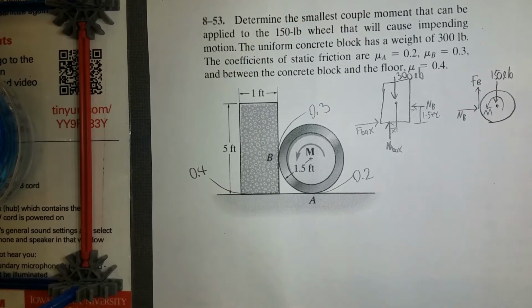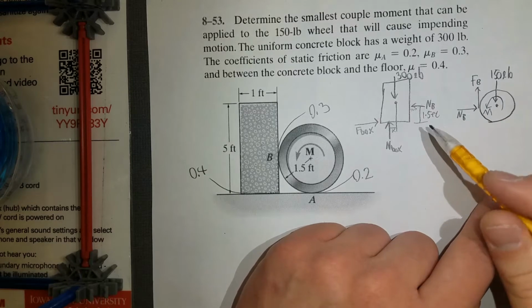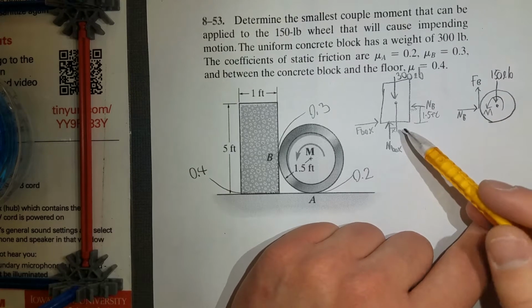So, good morning. We're going to go ahead. So these are free body diagrams.